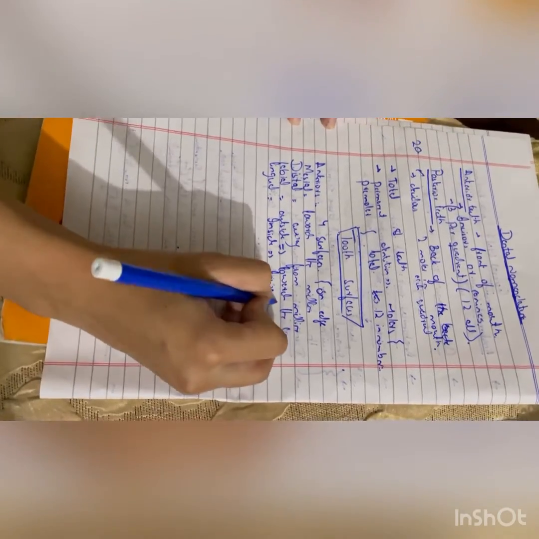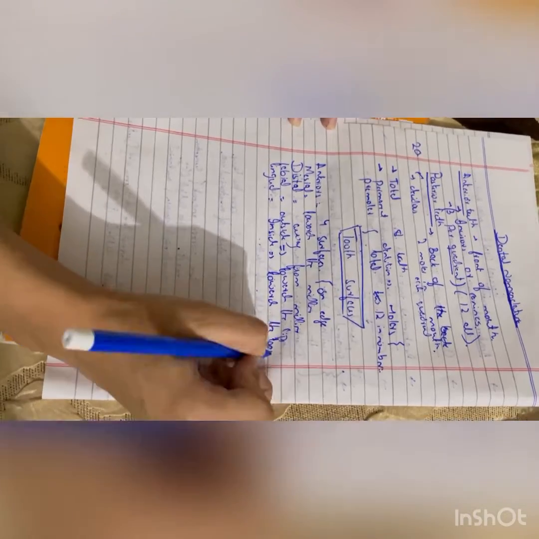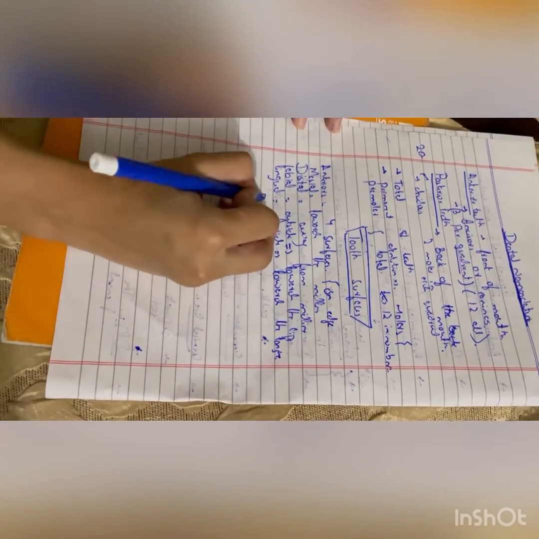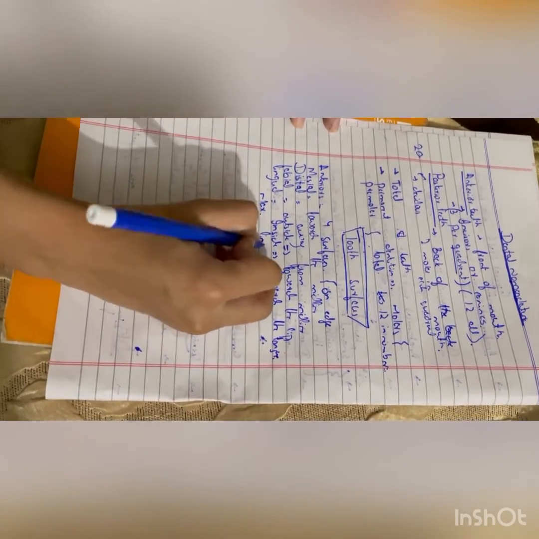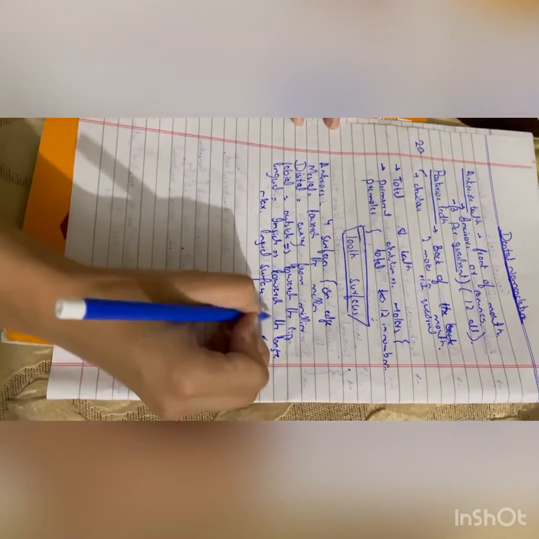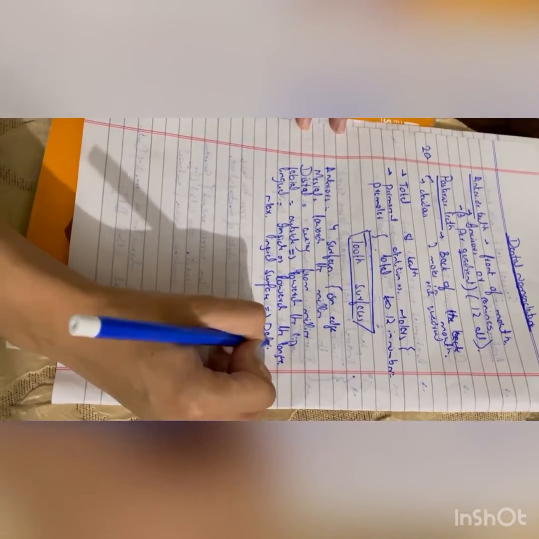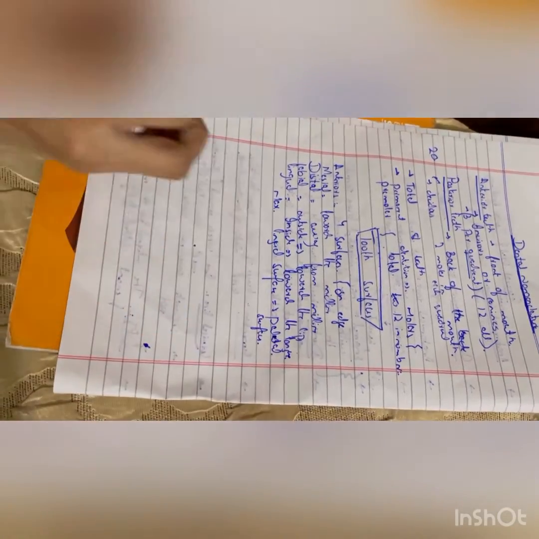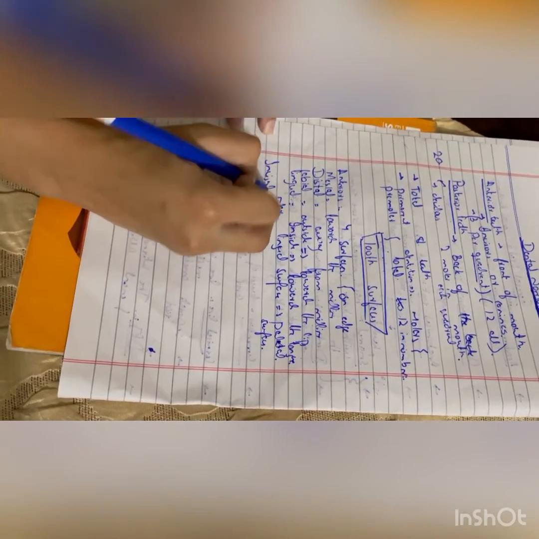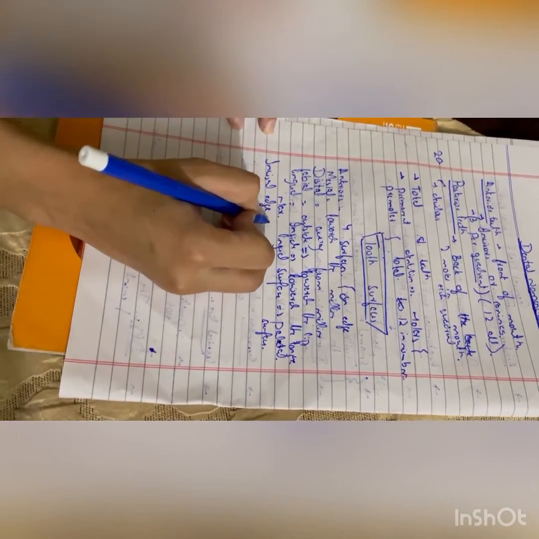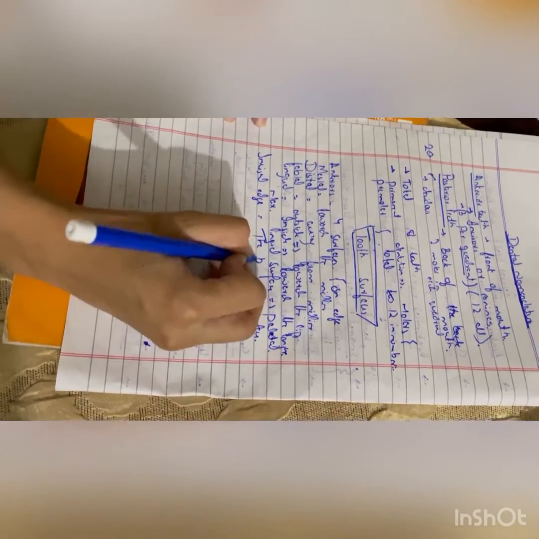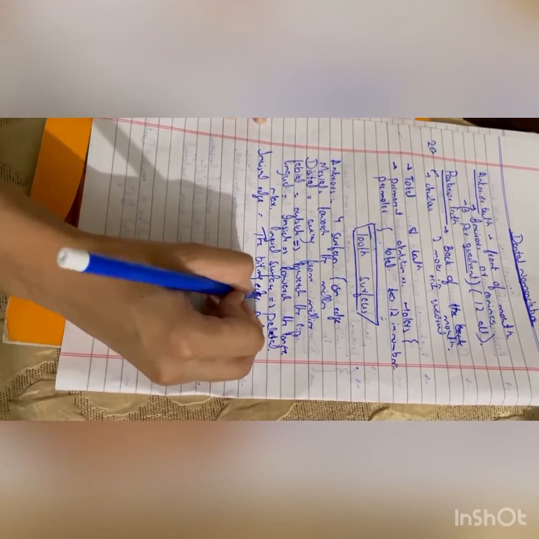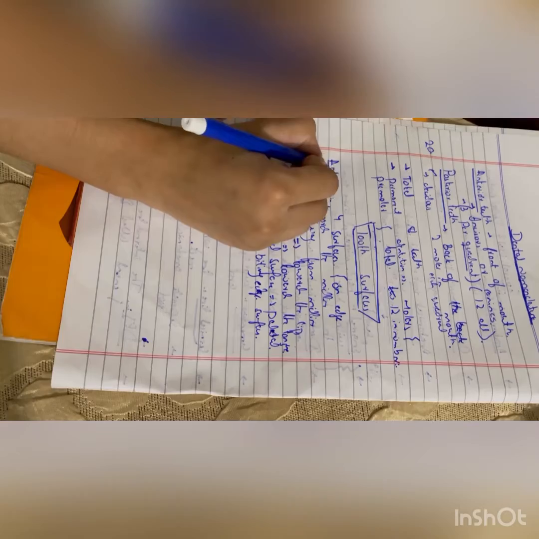In the maxillary arch, the lingual surface is sometimes called the palatal surface, because the palate is present. Next, the incisor edge. The incisor edge is the biting edge, which is used for mastication. These are for the anterior teeth.